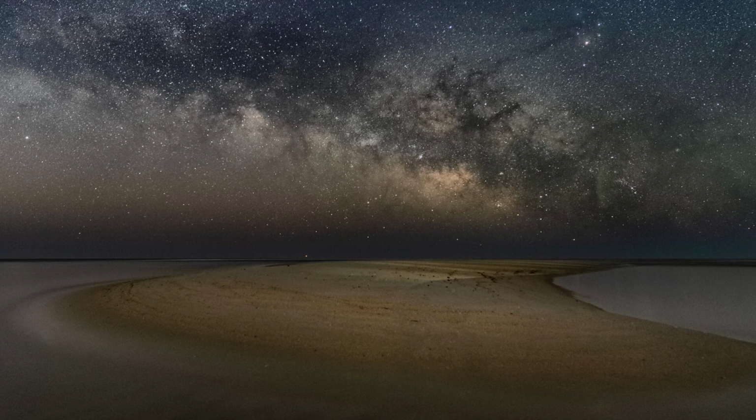So if you want to go out and shoot some nightscape and you want sharp stars, remember to apply the rule of 500 to give you your maximum shutter speed. And then if you're like me, you want to be a little bit more on the conservative side, so knock 5 seconds off of that.